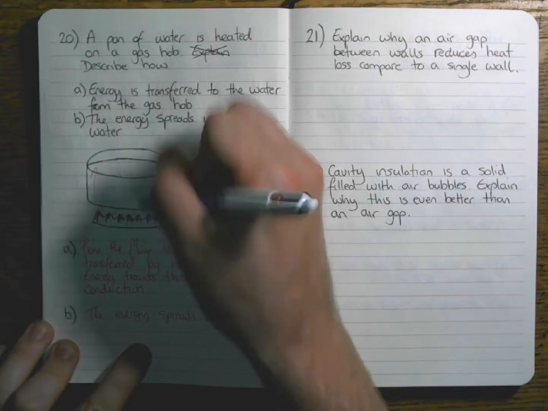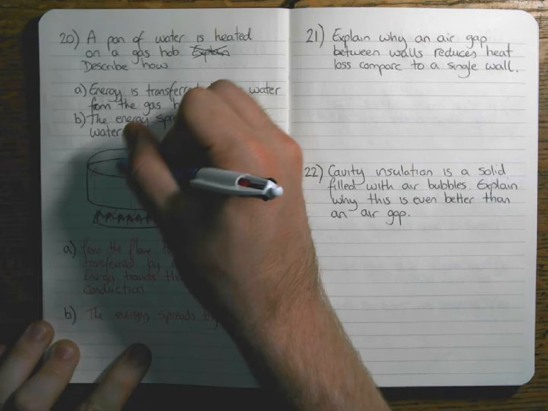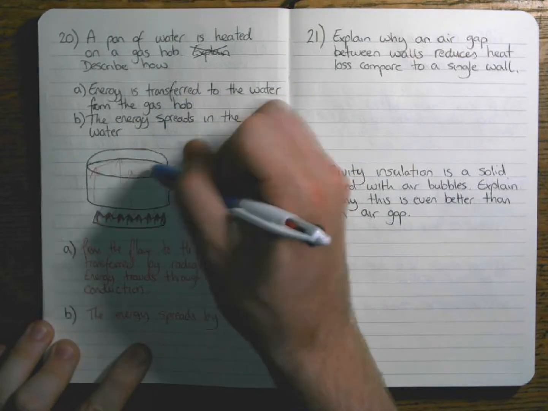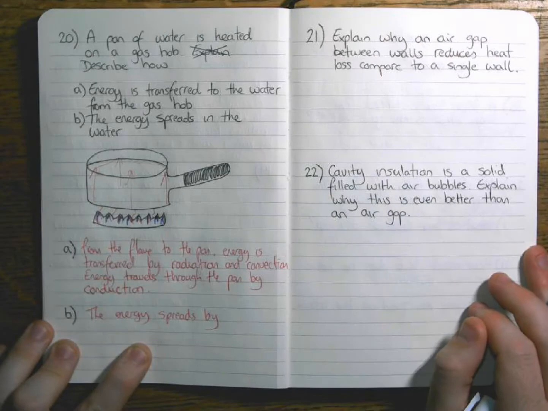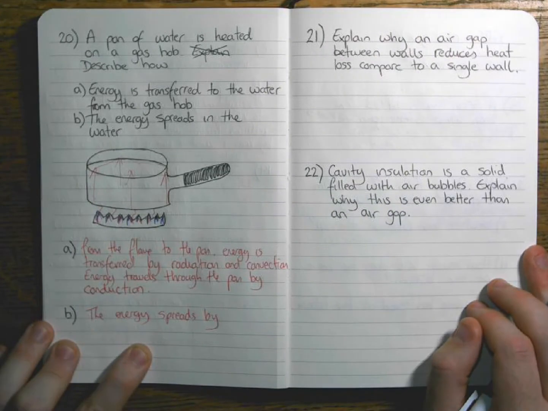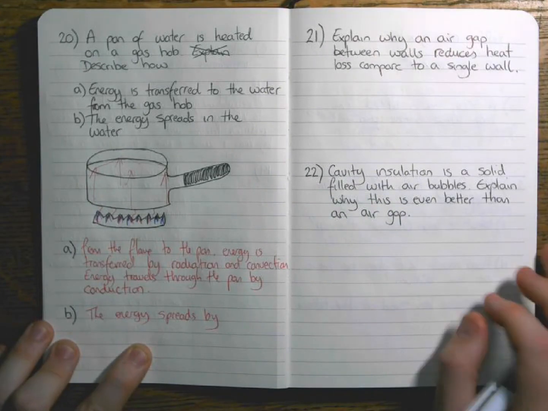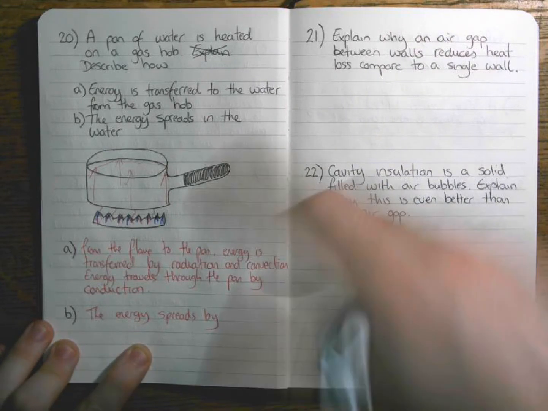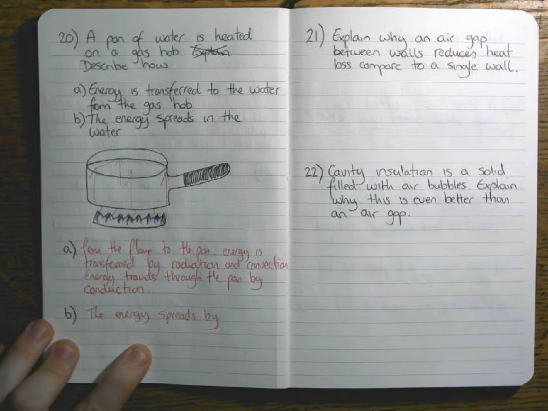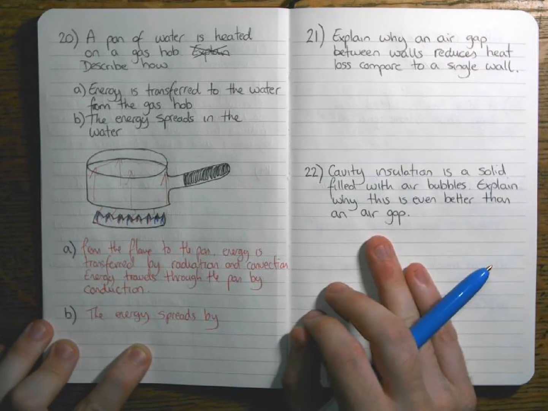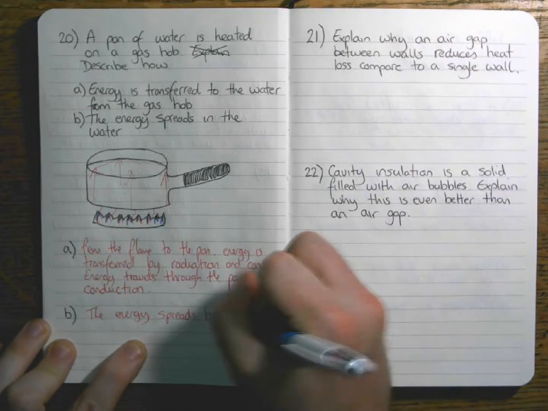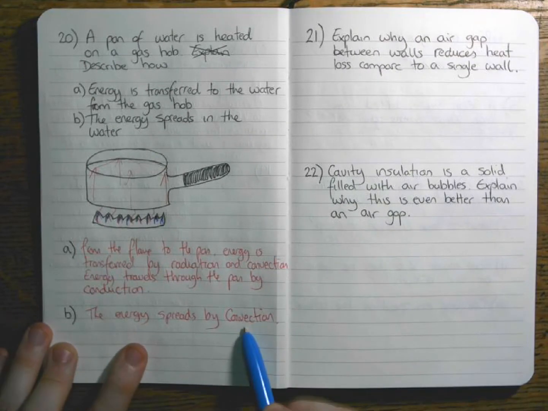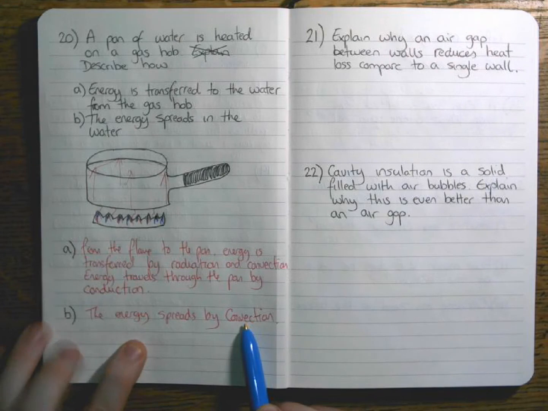You've got hot liquid rising all around the edges, and there's going to be convection currents all over the place. I can't really draw them on because it would be a really complicated system, but I know that there's going to be areas where the water's being heated up, it's rising, there's going to be colder spots, but the liquid's moving around so much that eventually all of the liquid will be heated up. If it's a fluid and the energy's moving around, it must be by convection.